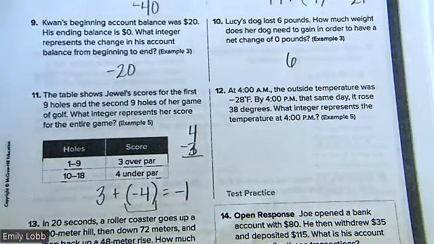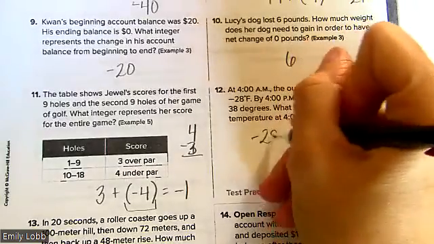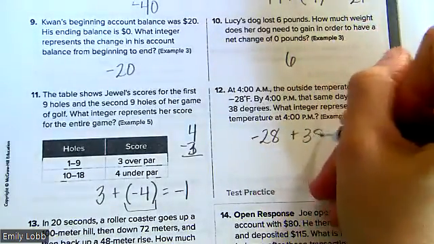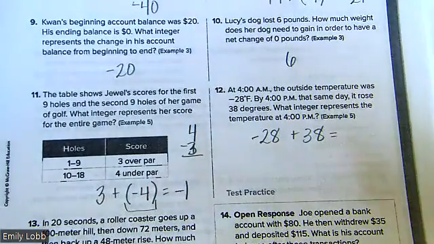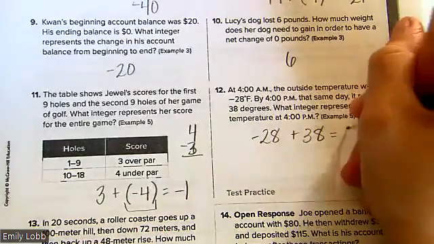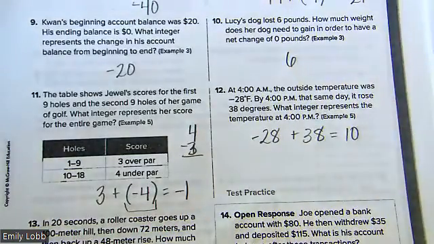At 4 a.m., the outside temperature was -28 degrees. By 4 p.m. that same day, it rose 38. So -28 plus 38. What integer represents the temperature now? It's 10. 10 degrees, or just 10.